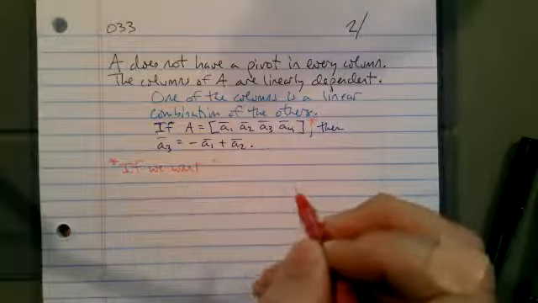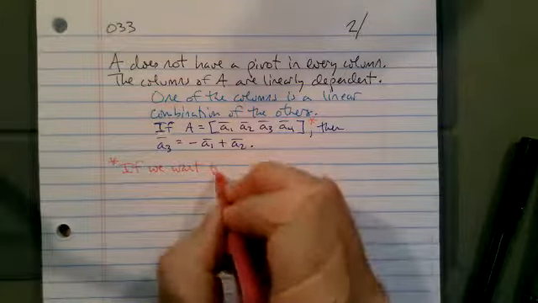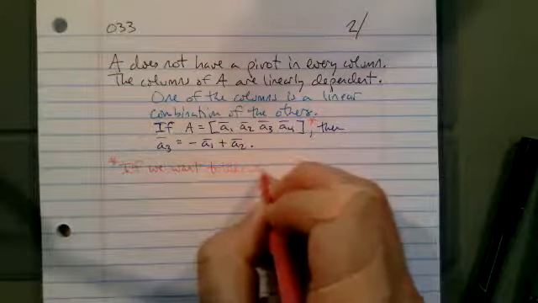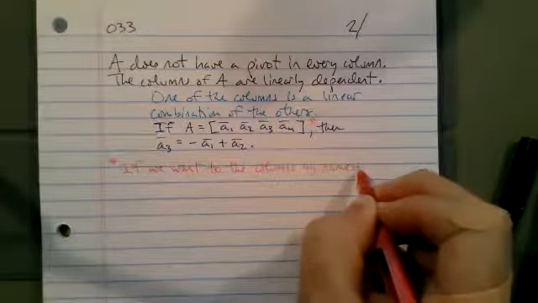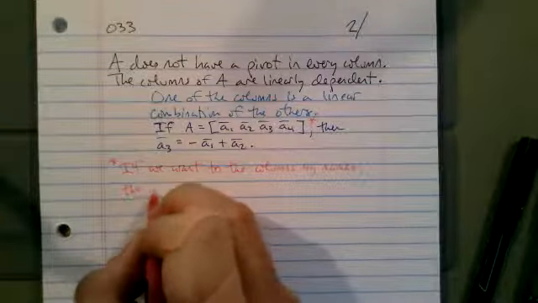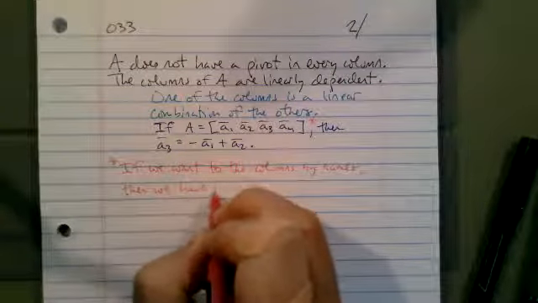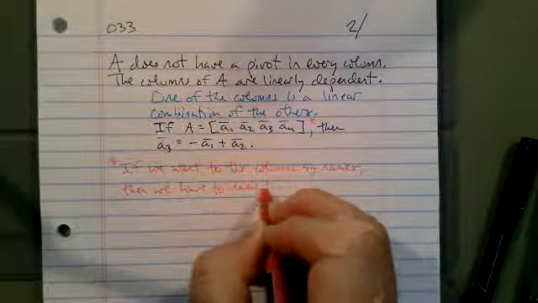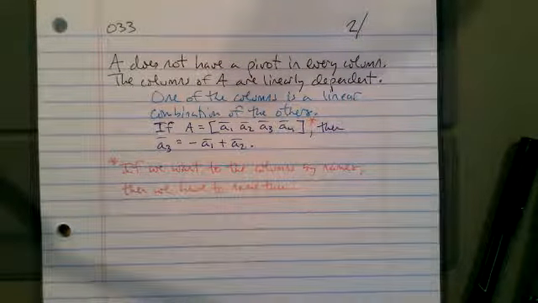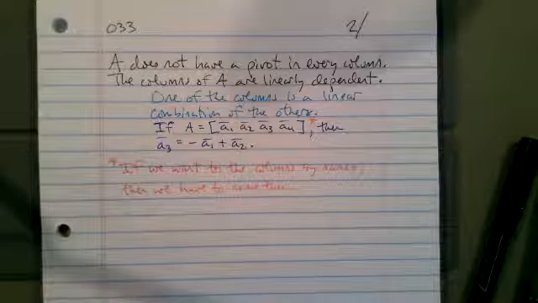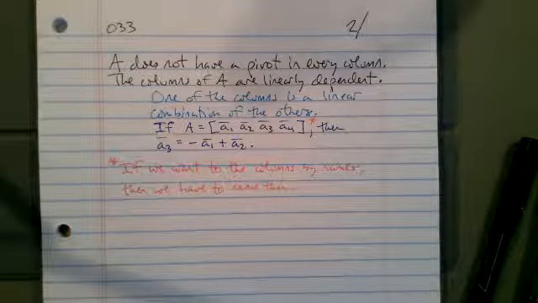If we want to refer to the names of the columns, then we have to name them. And so that's what I'm doing in this first statement. I'm saying, let A equal A1, A2, A3, A4. Then we can see that A3 is just minus A1 plus A2. Any questions?